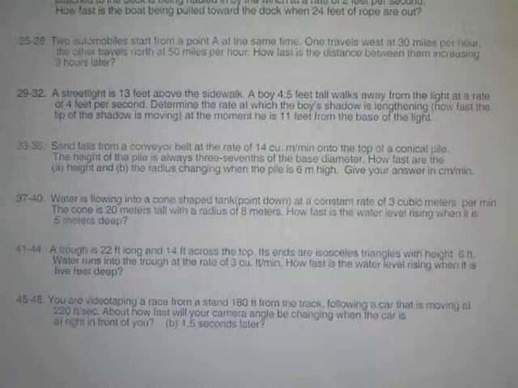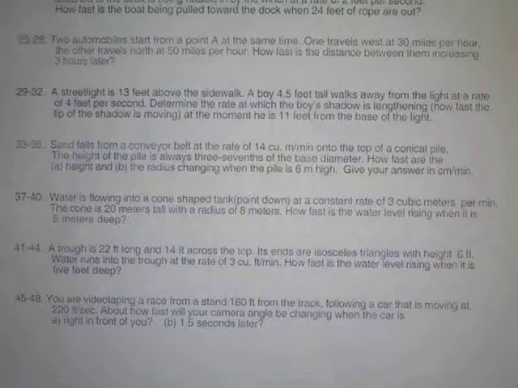A trough is 22 feet long, 14 feet across at the top. It ends in isosceles triangles with a height of 6 feet. Water runs in the trough at the rate of 3 cubic feet per minute. How fast is the water level rising when it is 5 feet deep?